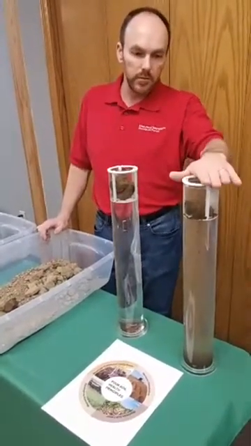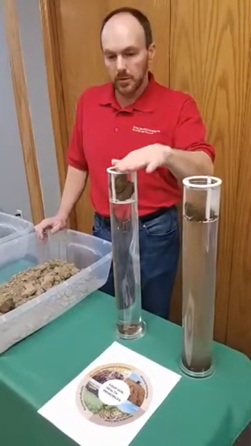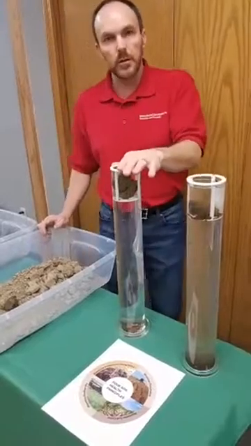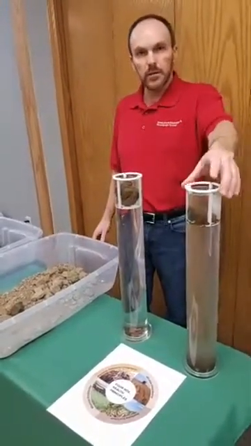So it's really important to try to follow the soil health principles: minimize disturbance, and always keep something growing on the surface to help prevent erosion. So that is the slake test.